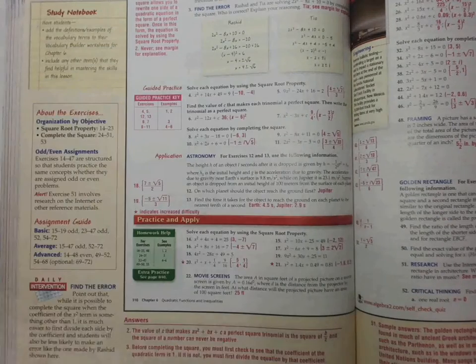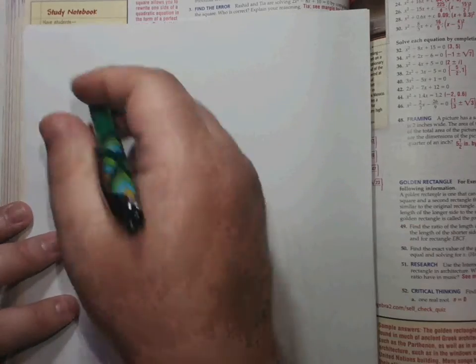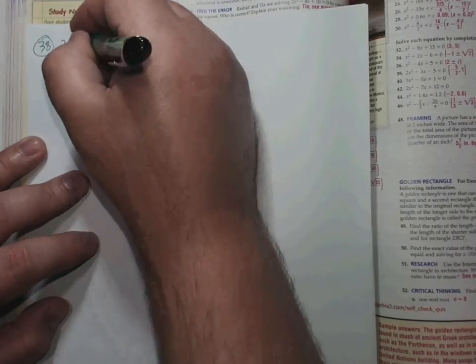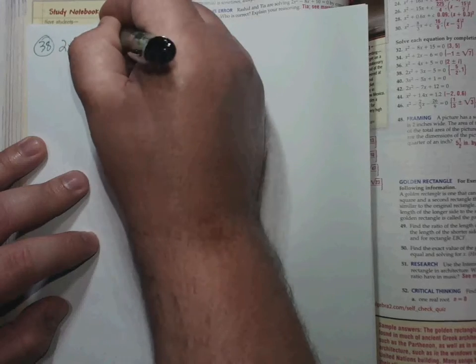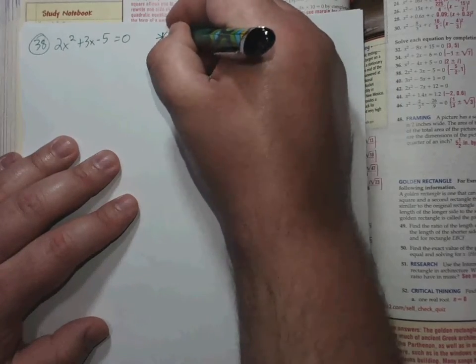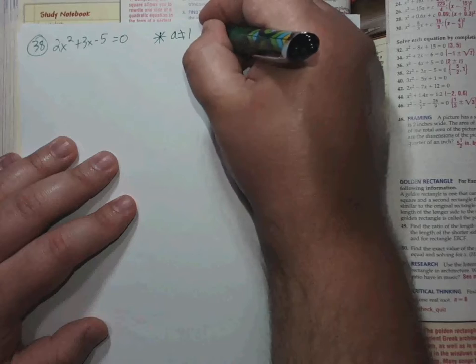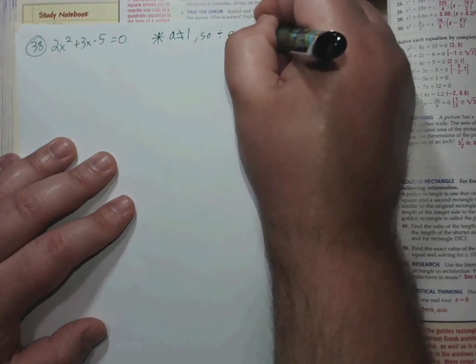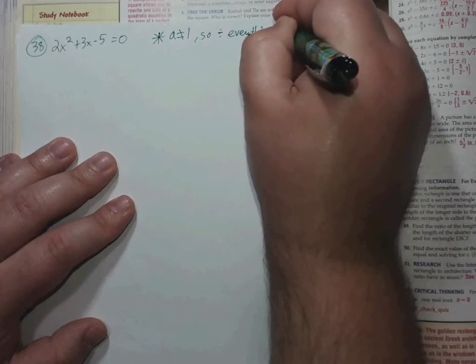Whenever you have a not equal to 1, that's when it gets a little messy. So for instance, number 38. All right, we have 2x squared plus 3x minus 5 equals 0. a doesn't equal 1, so divide everything by a.